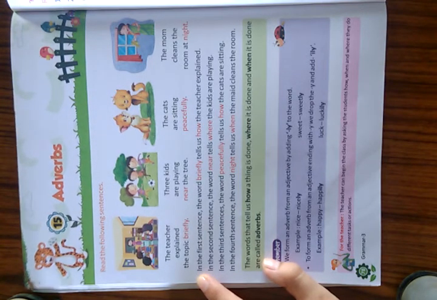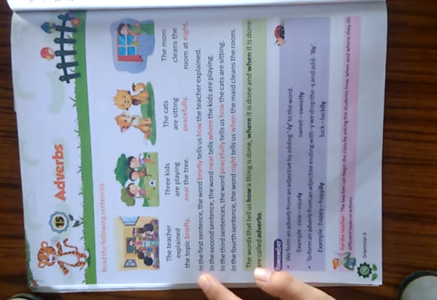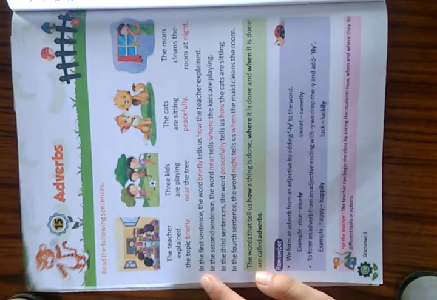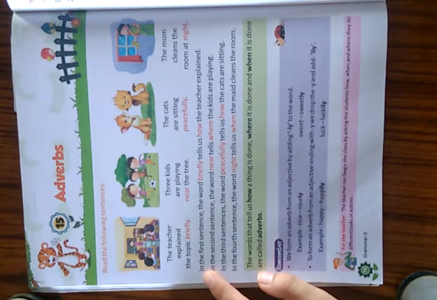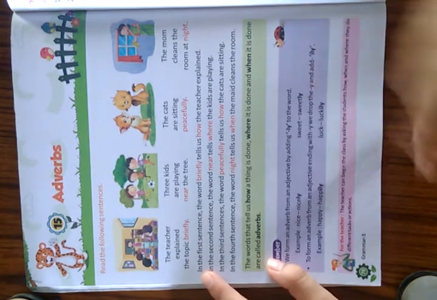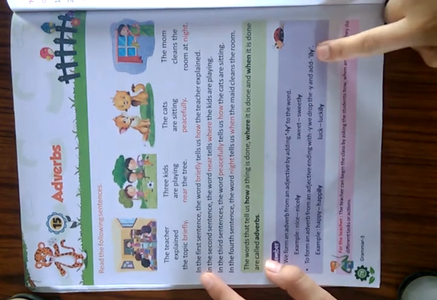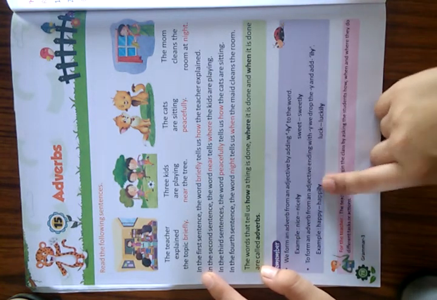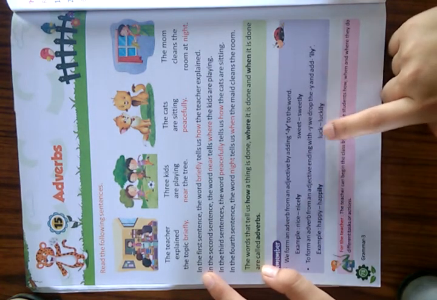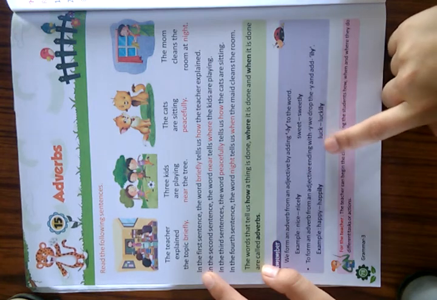In the second case, from the adjective ending with the letter y, we remove the y. Drop means we will take it out and add ily, and it will become happily.